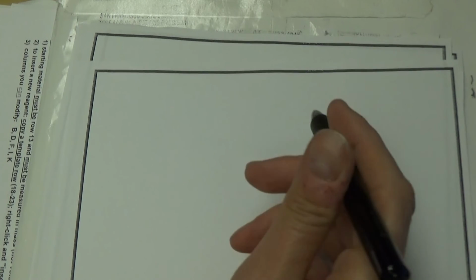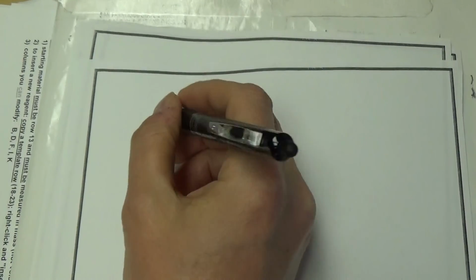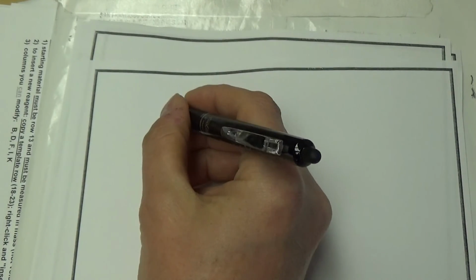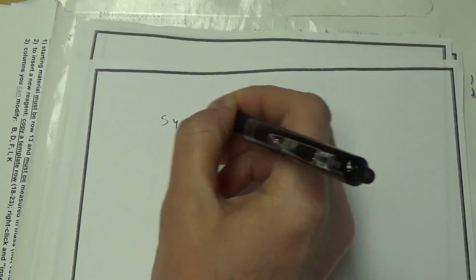Alright, so continuing, and this puts together a couple of the reactions we just saw. Let's think about a short synthesis type problem, the type of thing you might see on a quiz.